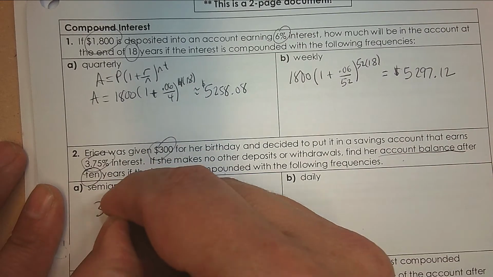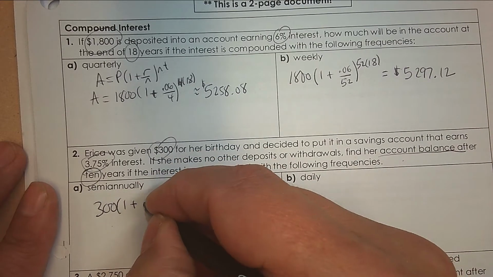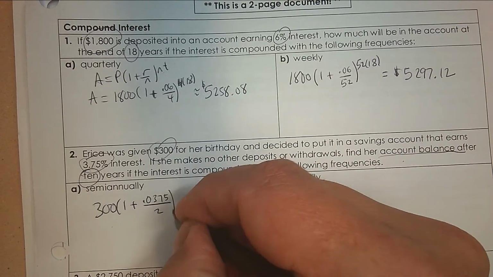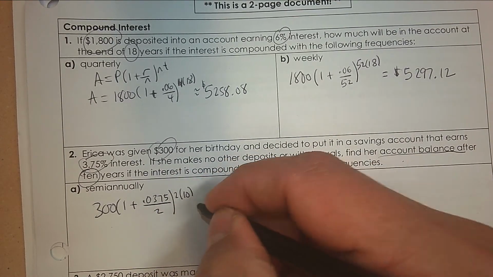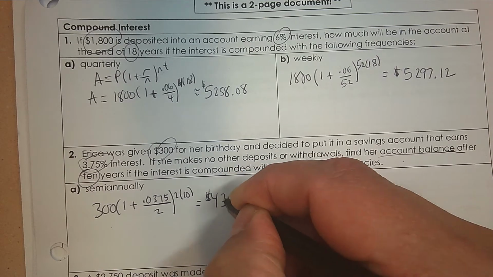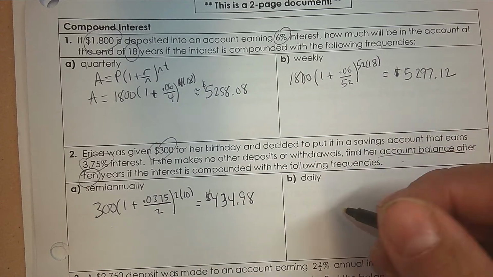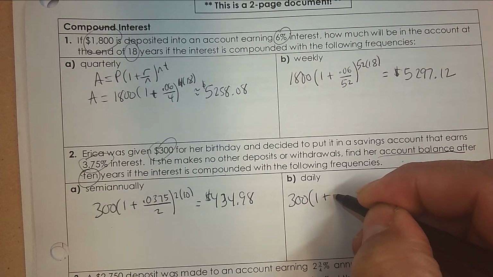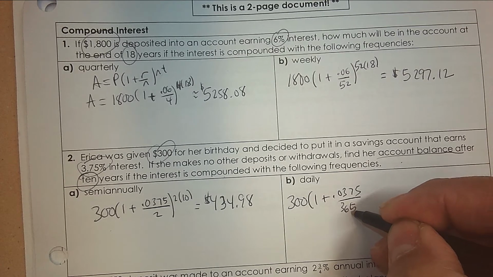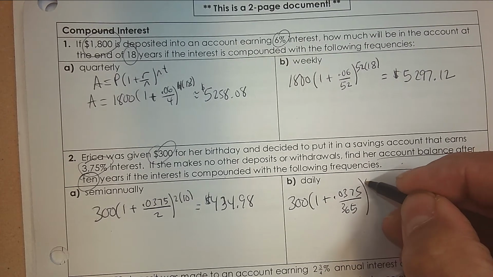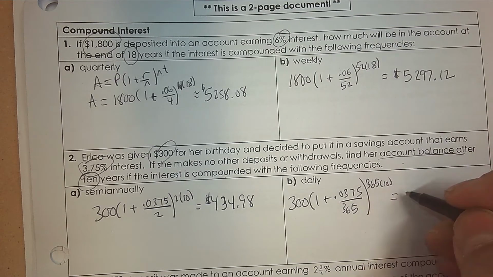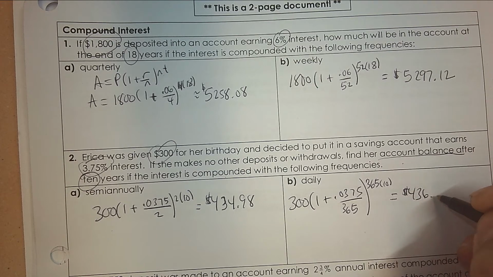So we started with 300. The interest rate is 0.0375. Semi-annually means twice a year, and then for 10 years. Put that in the calculator, and you get $434.98. Daily, almost everything's the same, except change the 2. How many days are in a year? 365. And then use your calculator. $436.49.